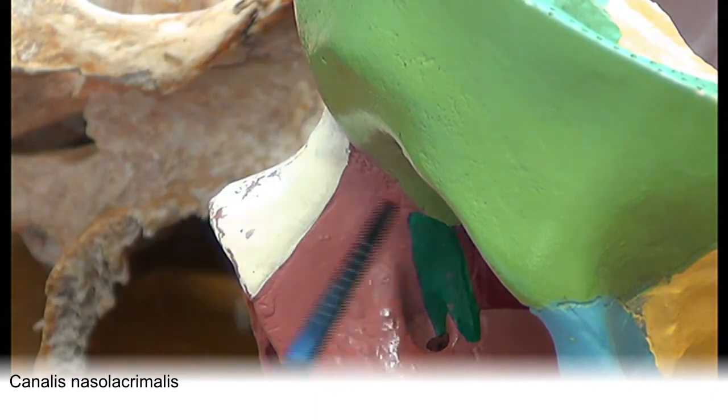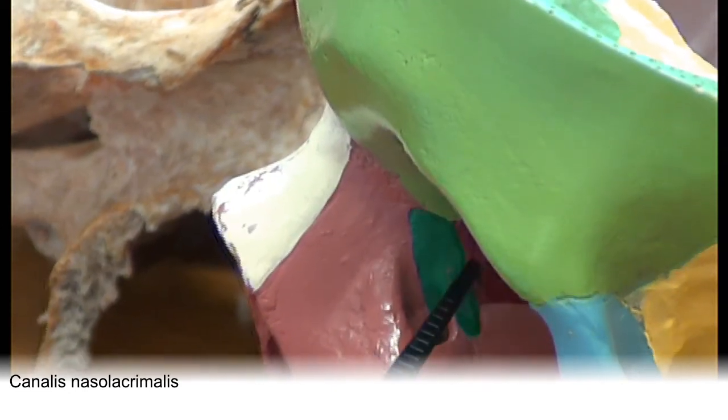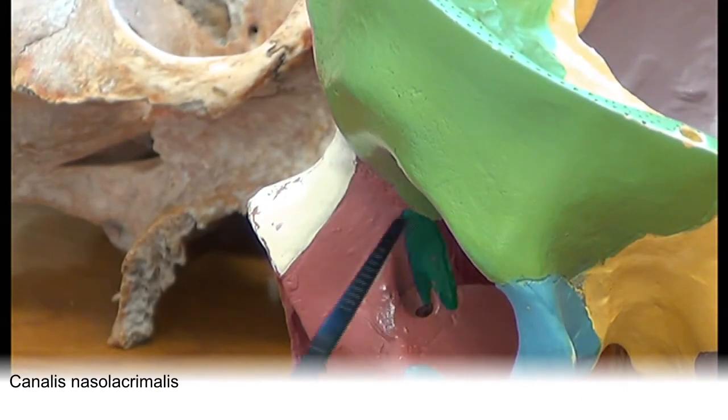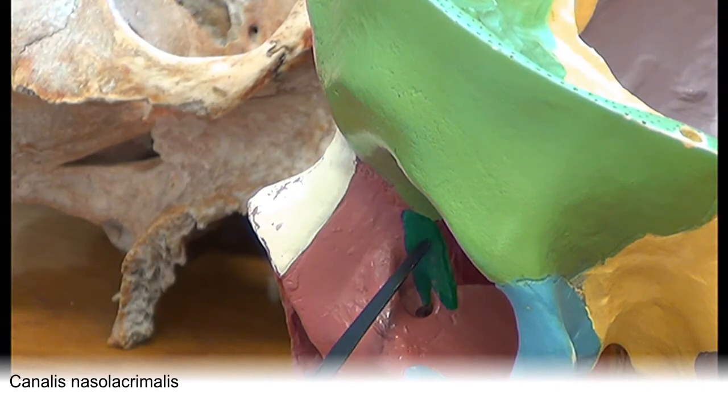It's placed on the medial wall of the orbit between two bones, lacrimal bone and os maxilla.